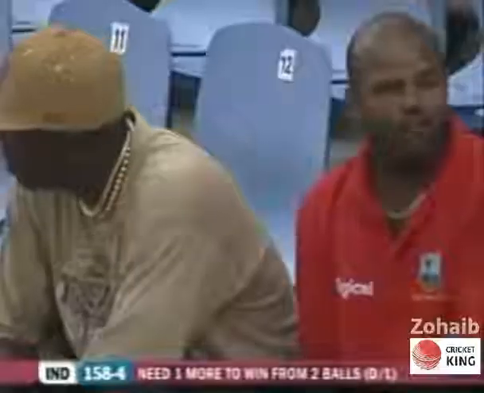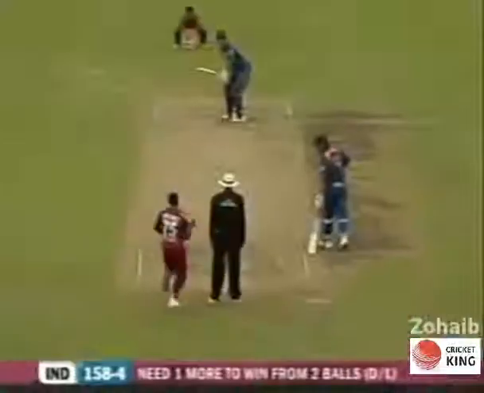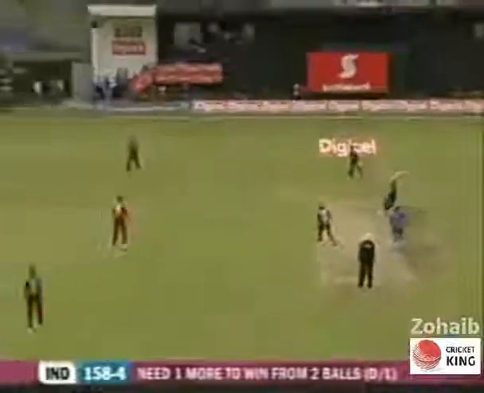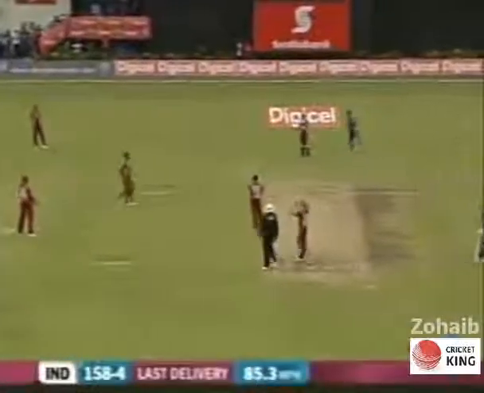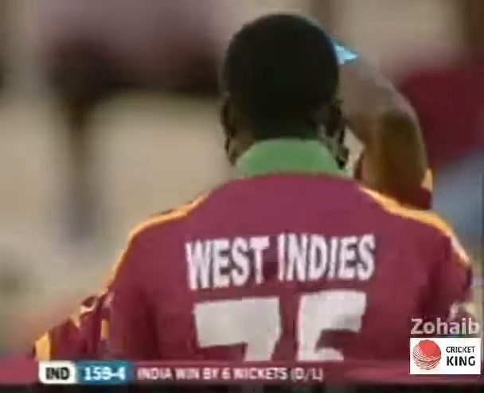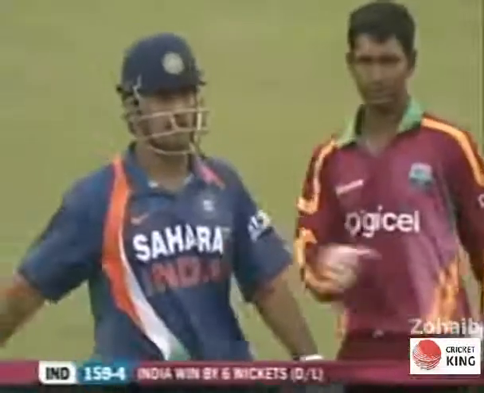Just 1 needed now, so Gale brings all the fielders in to try and prevent the run. And Jerome Taylor to Yusuf Pathan. They'll go for the single. India have won. Scramble the single to complete the victory. So India win by 6 wickets with 1 ball remaining of the 22 overs to which they were limited.